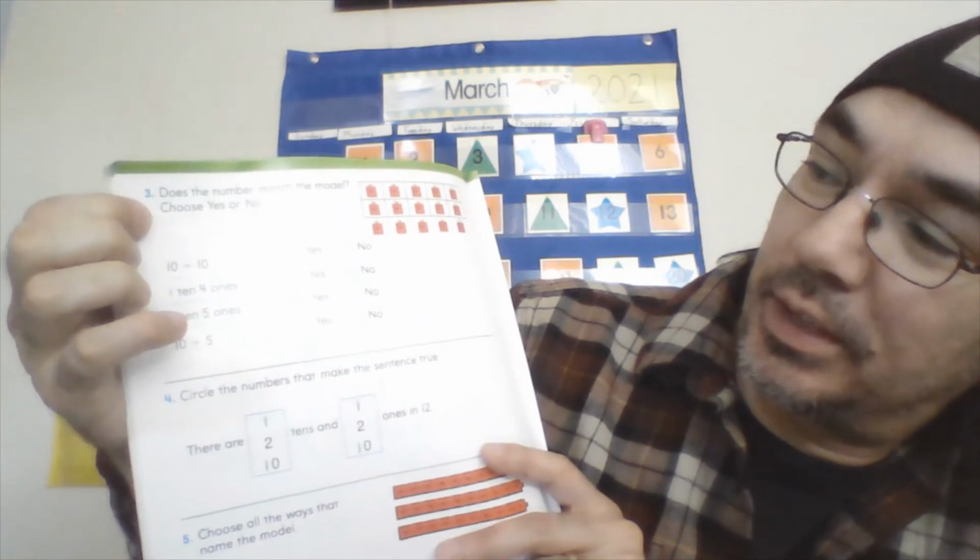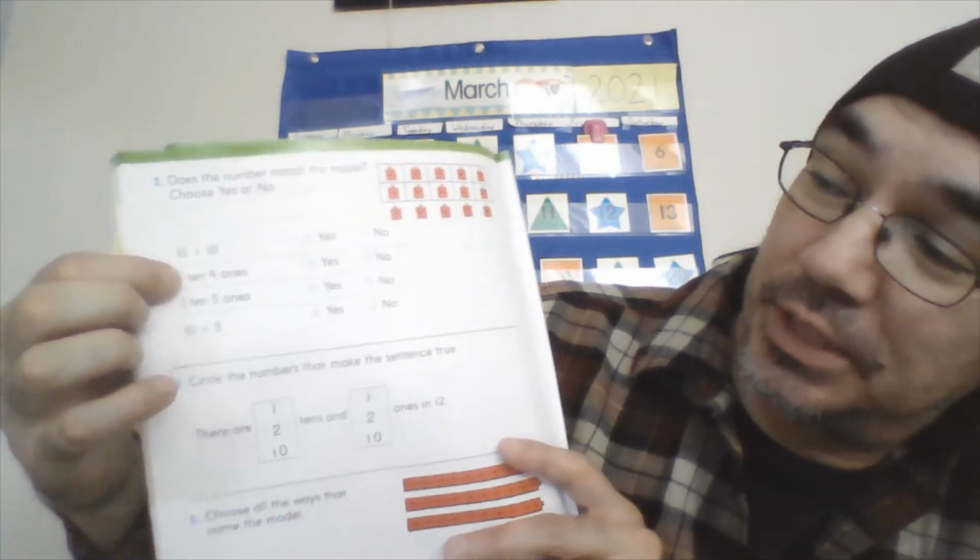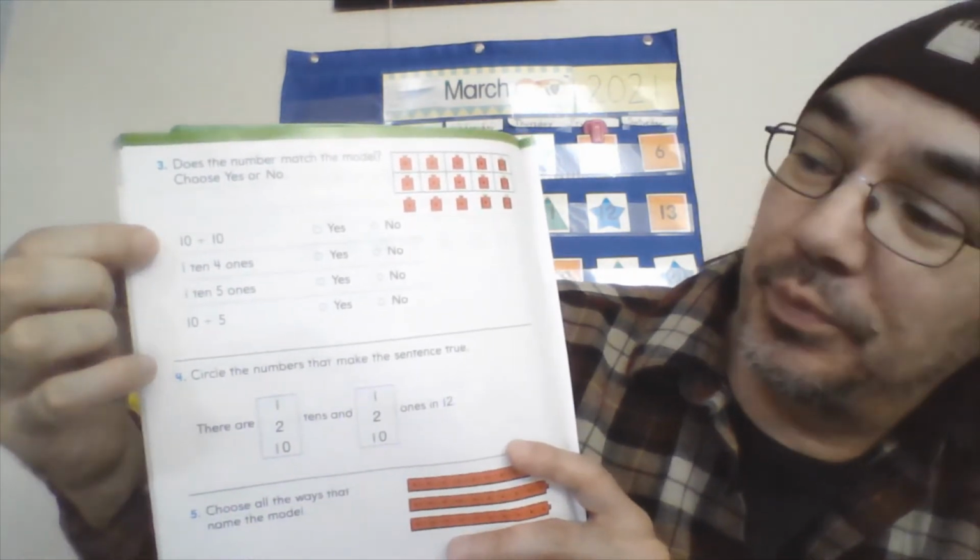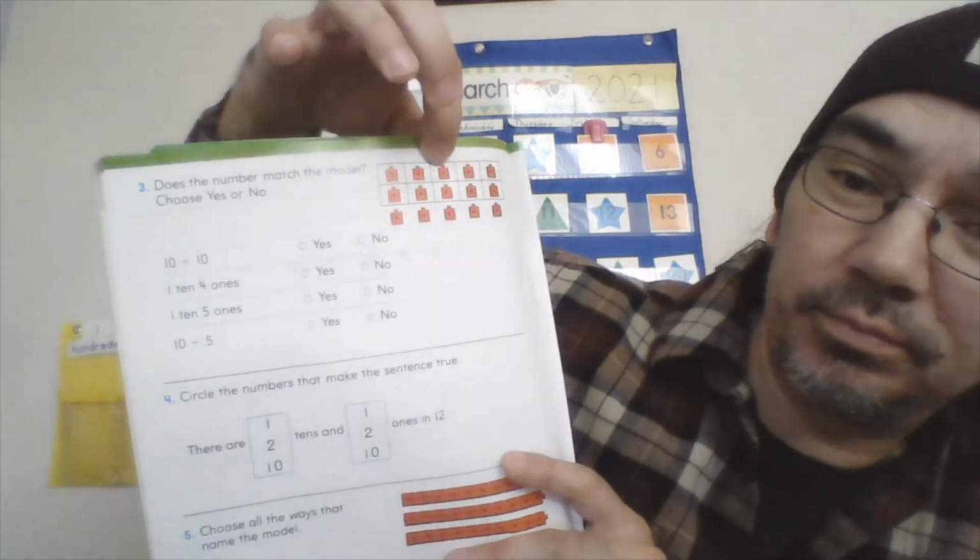Next up, we have, does the number match the model? Choose yes or no. So you're going to look at this. Does this match this model? Put yes or no. And same with this one, or this one. All the ones that match this model, put yes. If it doesn't, put no.